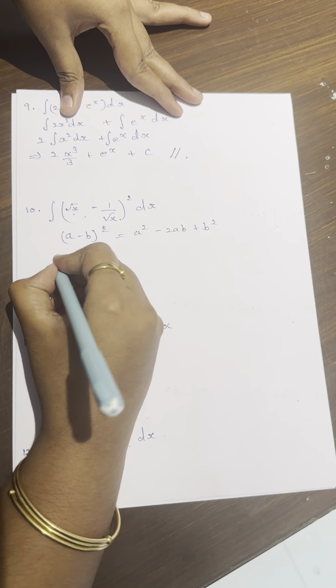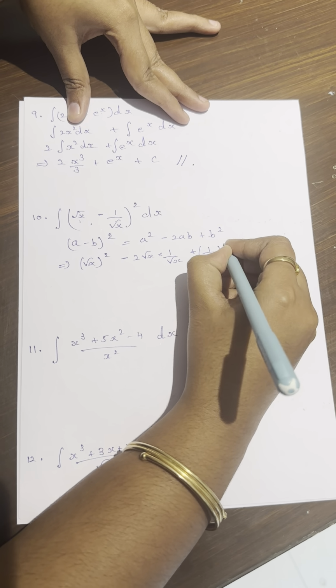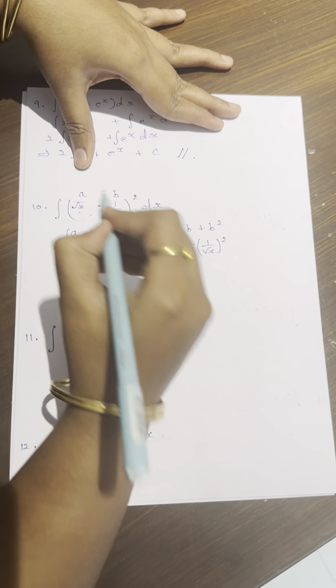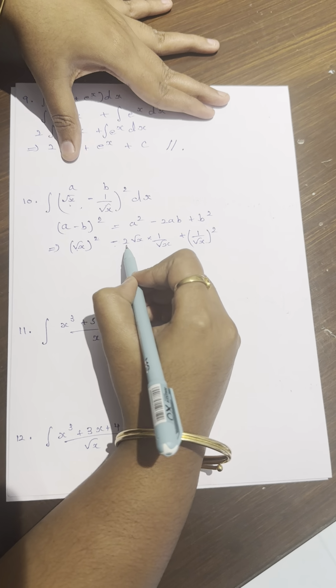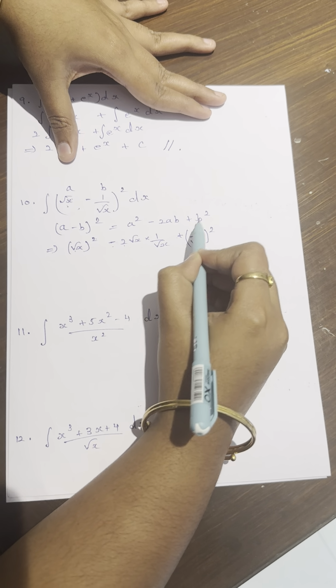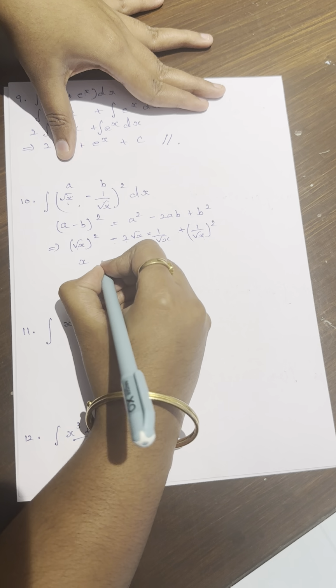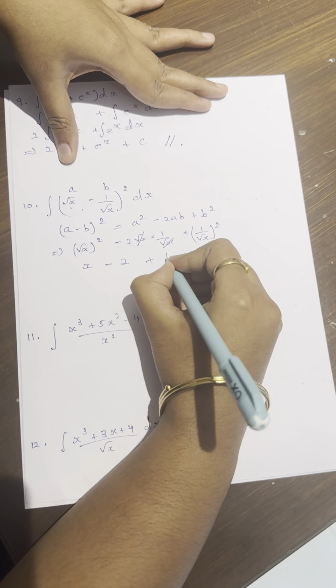So we'll write it as root x the whole square minus 2 root x into 1 by root x plus 1 by root x the whole square. I'm just explaining it very clearly, as this is our a and this is our b. So a square, so root x the whole square, minus 2 into a into b plus b square. Now this turns out to be x minus 2, as root x gets cancelled, and 1 by x.